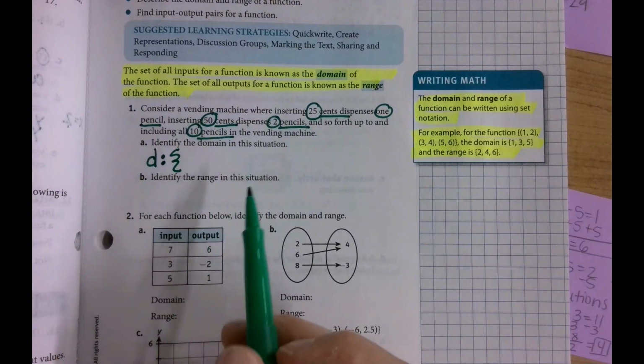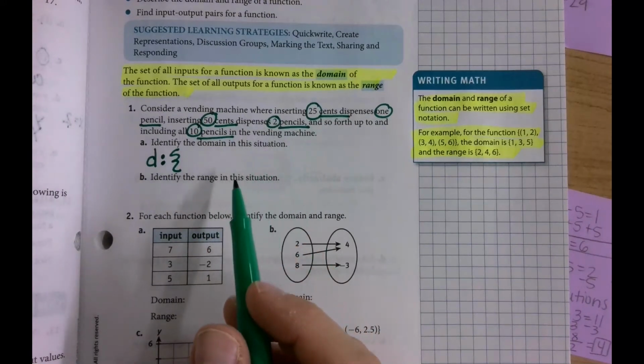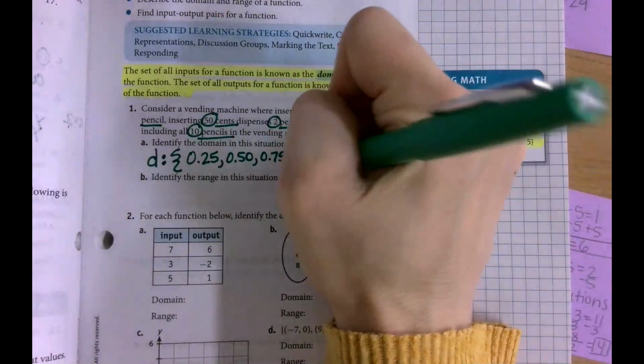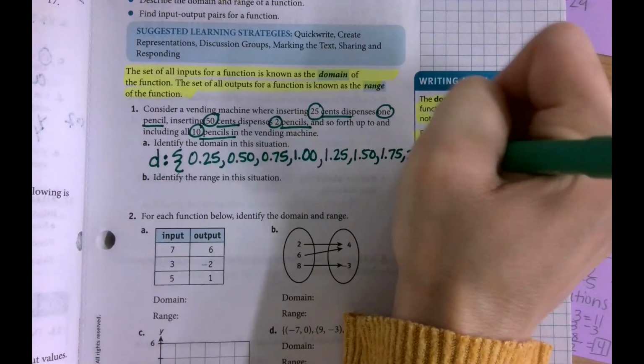So think about the vending machine. The input is the quarters, 25 cents at a time. So we would start with 25 cents, 50 cents, $1, and it goes all the way to 10 pencils. So I can think 10 times 25 cents would be $2.50. So I'm going to go in increments of 25 cents, up to $2.50, and then end it with brackets.